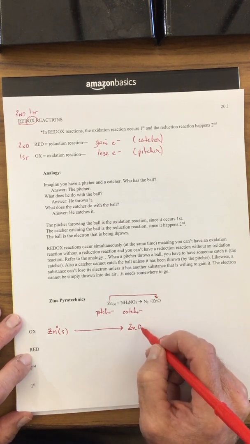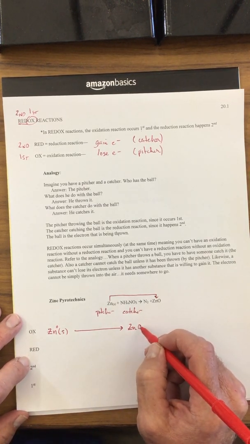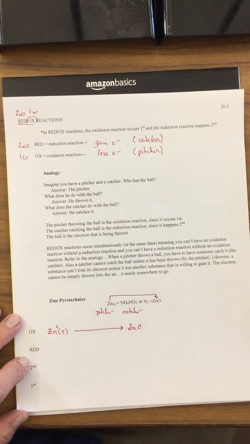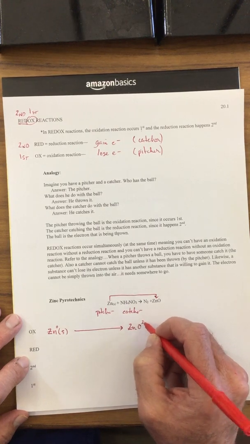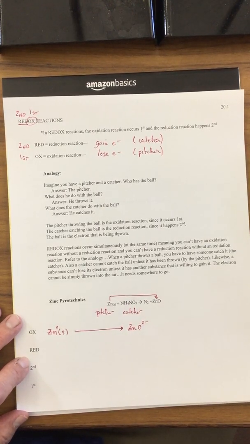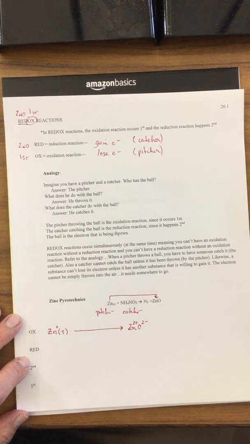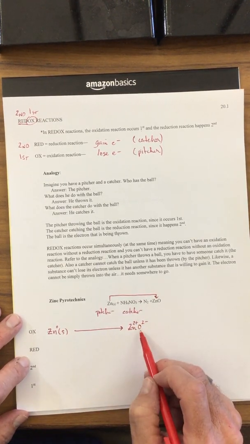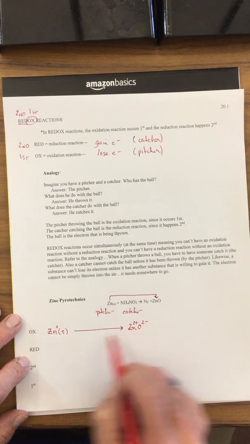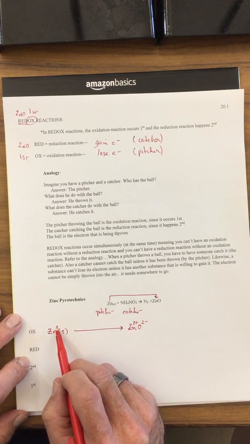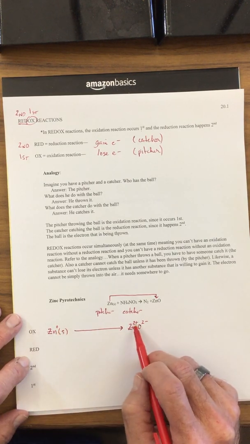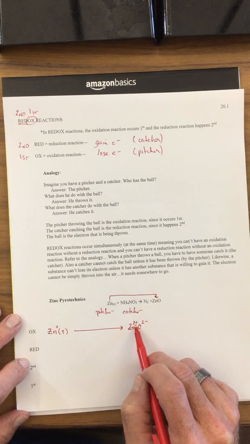Well, if you look at the periodic table, oxygen is group 6. It's 2 away from the noble gases. And you remember the charge of group 6 is a 2 negative. What's going to match this 2 negative is going to be a 2 positive. So we're going to ignore the oxygen, and we're primarily concerned with the zinc. What happened to the zinc? It went from being neutral to now having a charge of 2 plus.